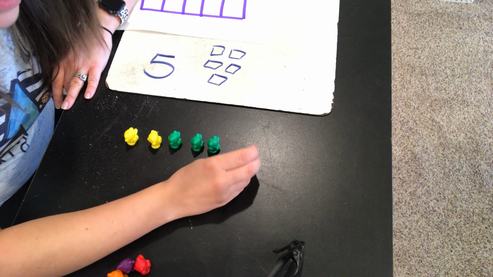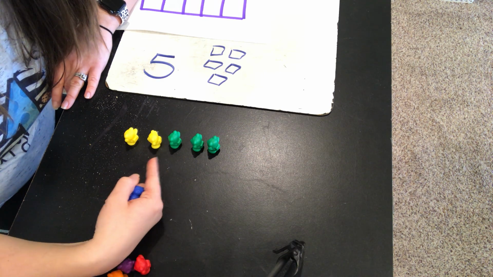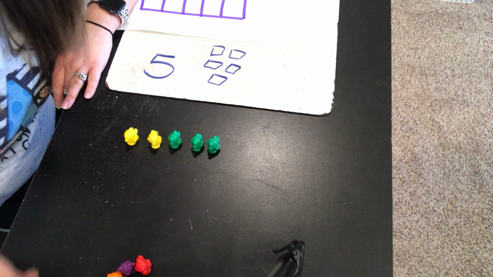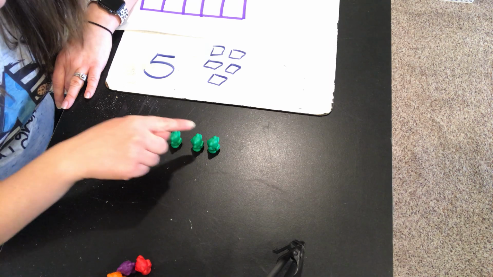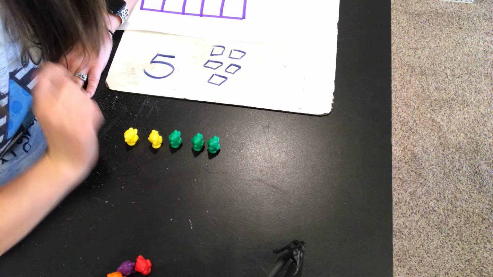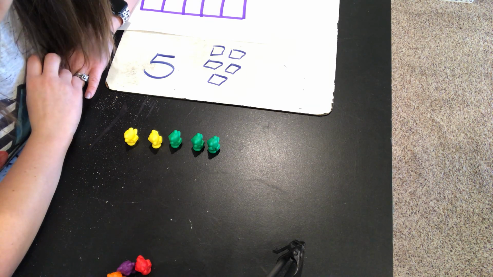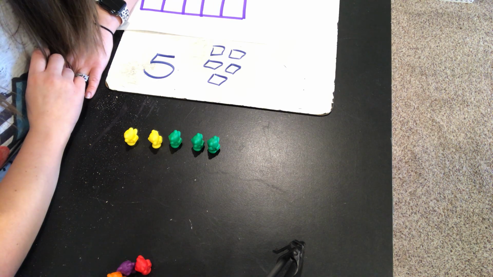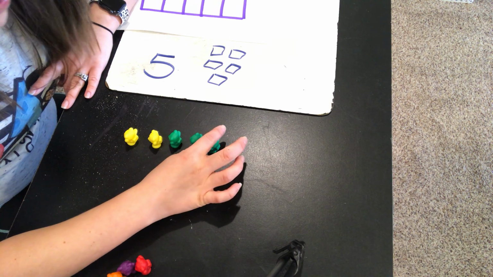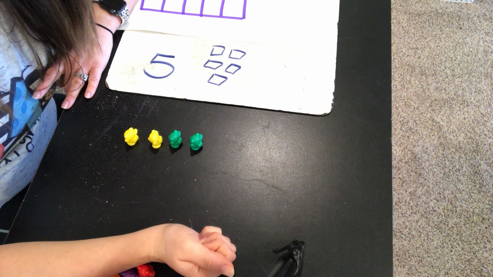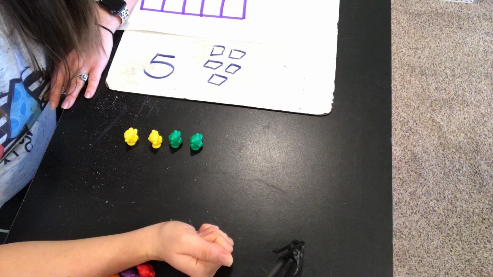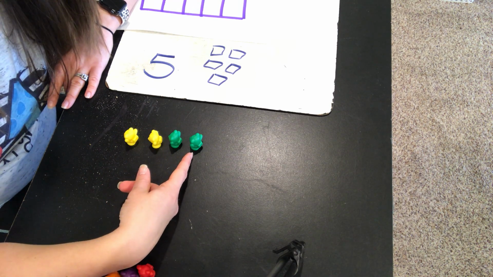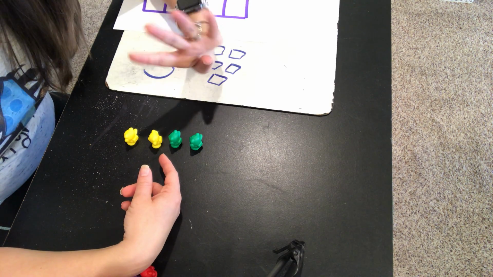Okay, so let me take this one away now. If I take it away, how many are we left with? We're left with 5 again. 1, 2, 3, 4, 5. What is 1 less than 5? Well, if I take 1 away from 5, how many do I have now? 1, 2, 3, 4. So 1 less than 5 is 4.